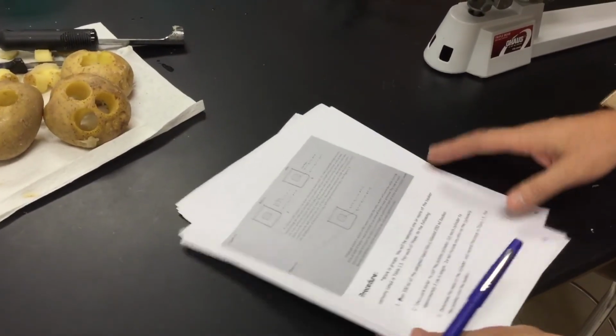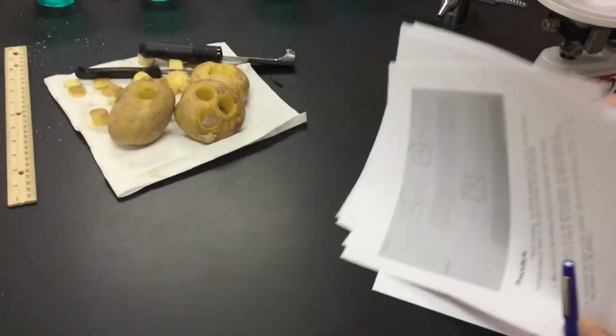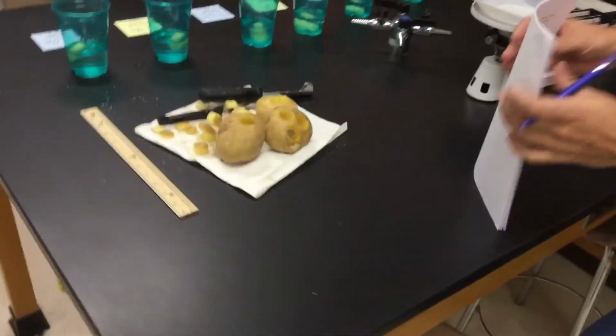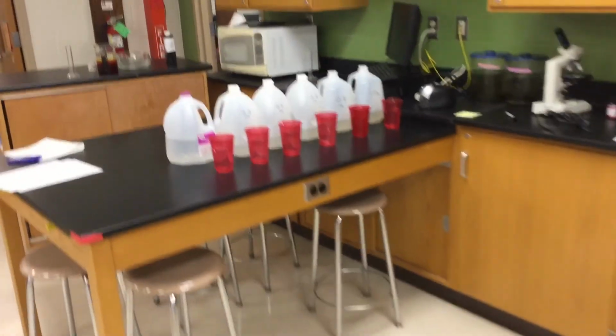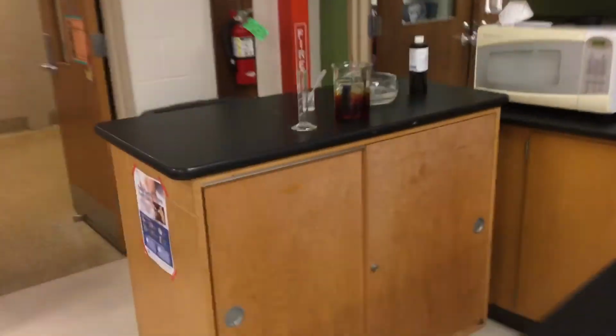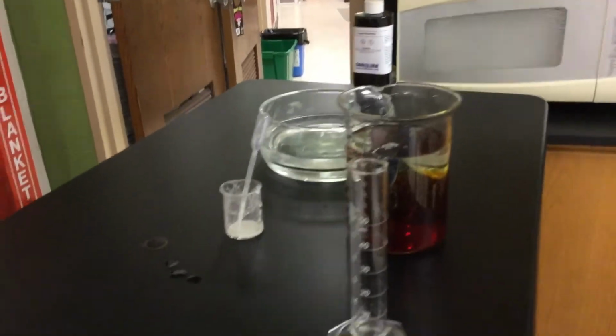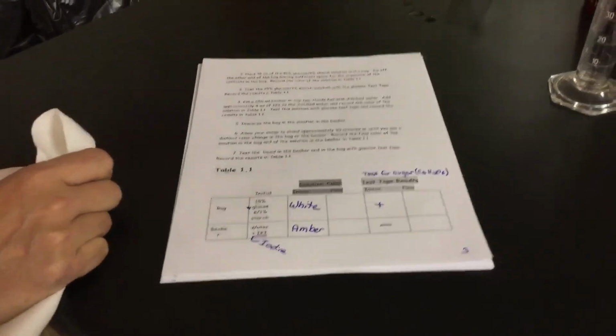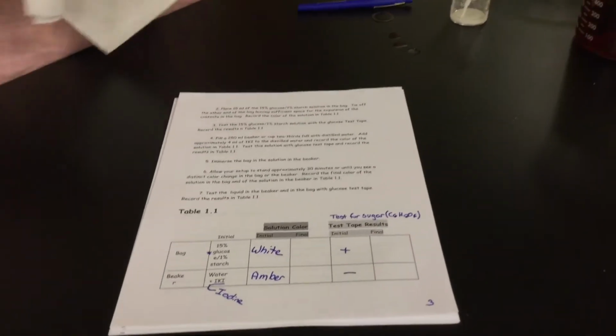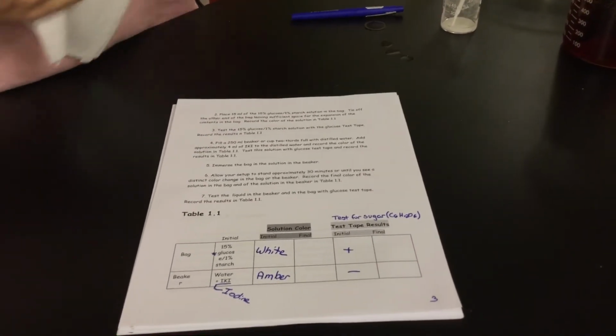So we kind of want to backtrack just a little bit and go back to our first little observation that we were doing. So let's go back to our first one. That was table 1.1 on page 3. I said, hey, let's let it sit. We'll look at it, we'll come back to it and see what's going on. So if you remember, we started out, the baggie had glucose, the baggie had starch in it. The water had iodine as well as just plain water in it. The baggie started out white.